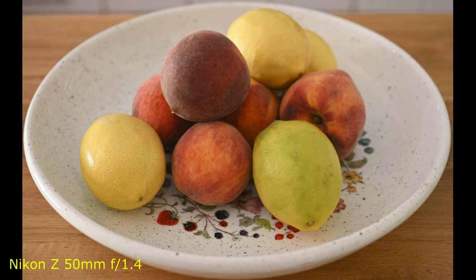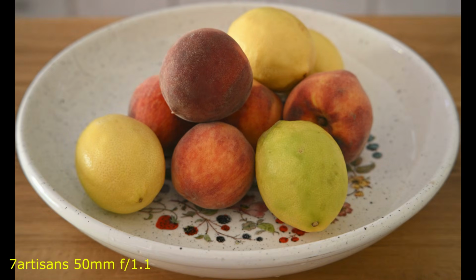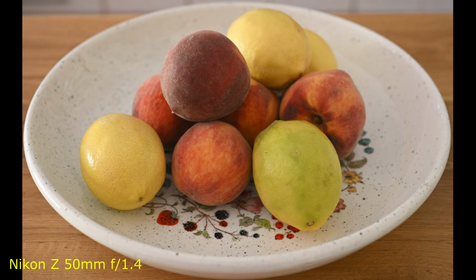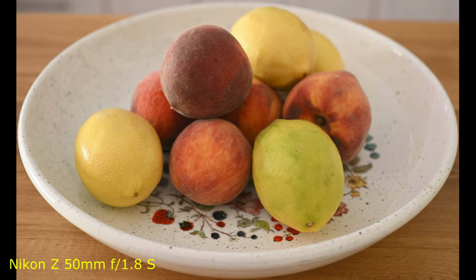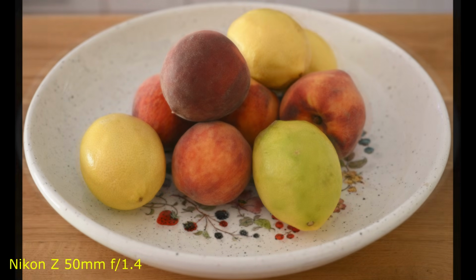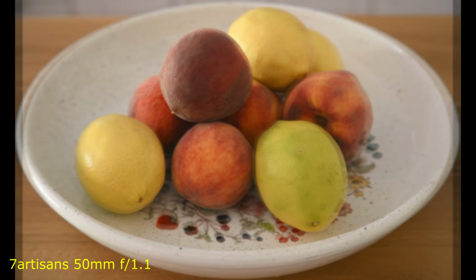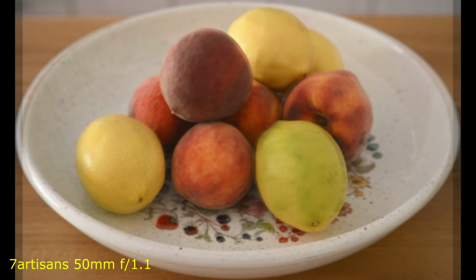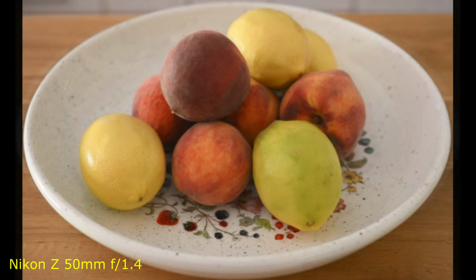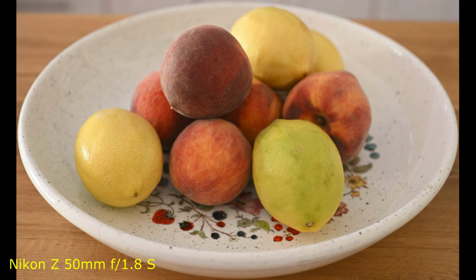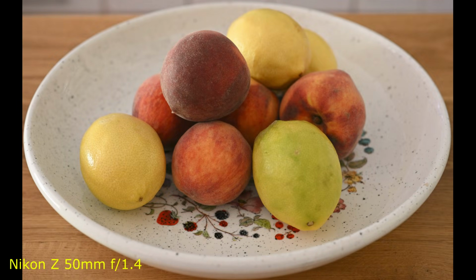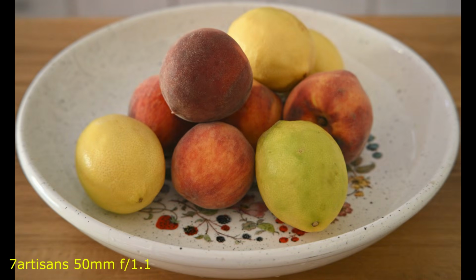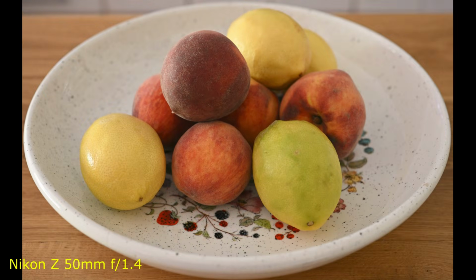The Nikon 50mm f1.4 is somewhere in the middle. And the 7Artisan lens makes the most low contrast, foggy image. But it is also the most three-dimensional out of the three. I hope you can see it.